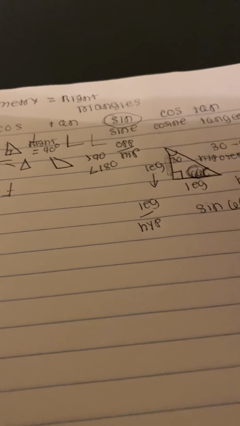As sine is the opposite over hypotenuse, you would find the angle that they are referring to. So if they say sine of 60, look to the side opposite to that. This is an angle over here, but look to the side opposite to that. That is this leg. So you would put this leg over the hypotenuse.